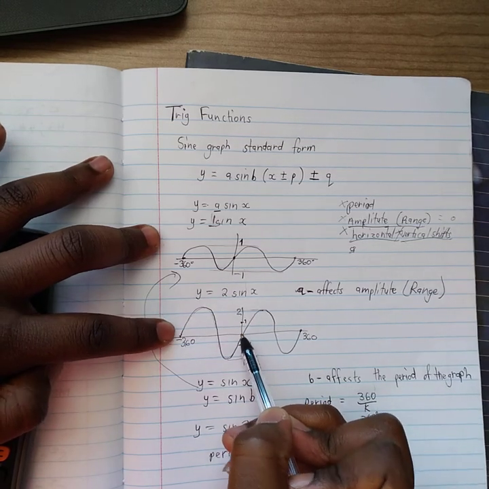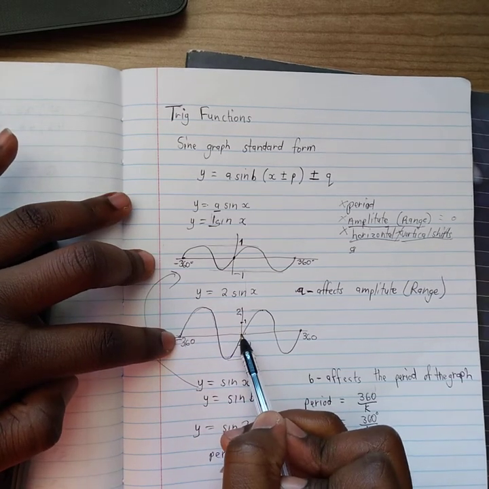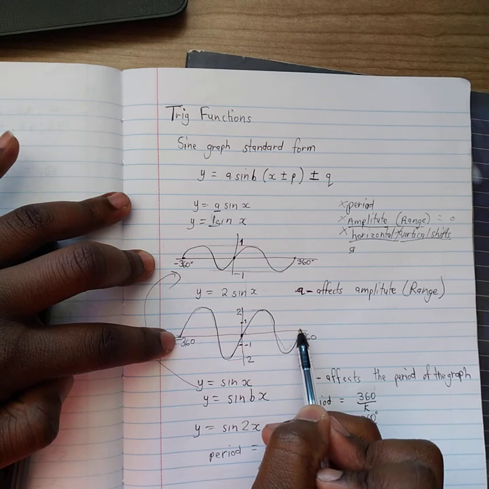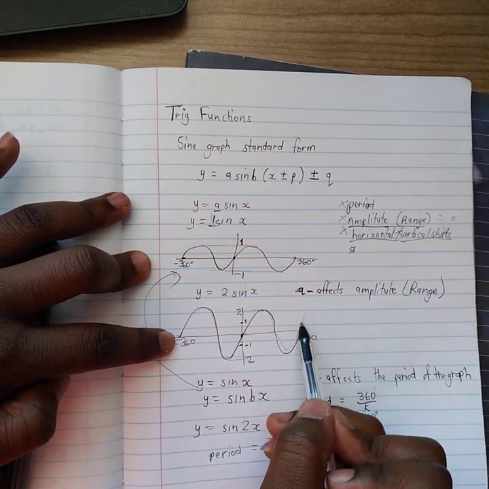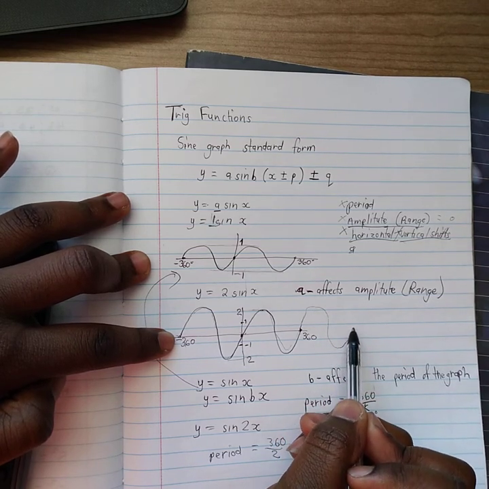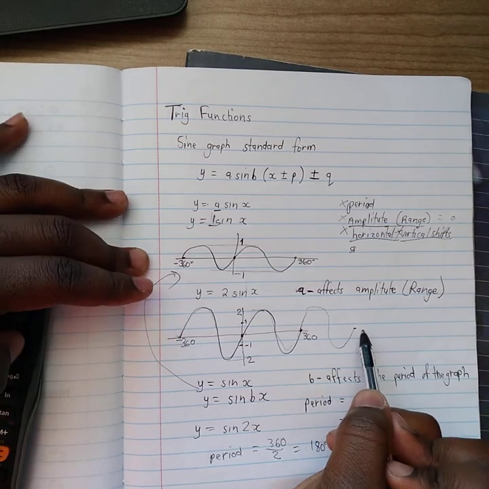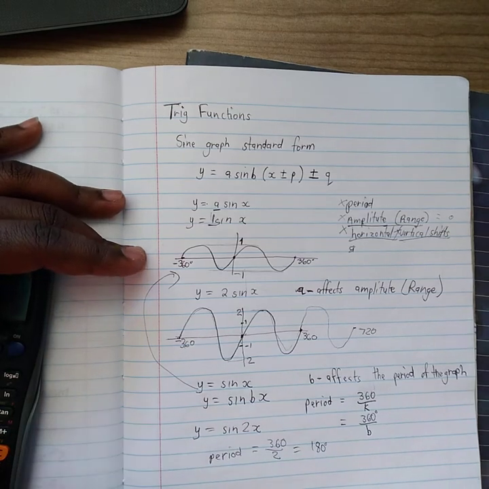It's the same point as that one, so it's repeating itself, and then it stops at 360. Then from 360 it's going to go on again and stop. What is 360 plus 360? You get 720.